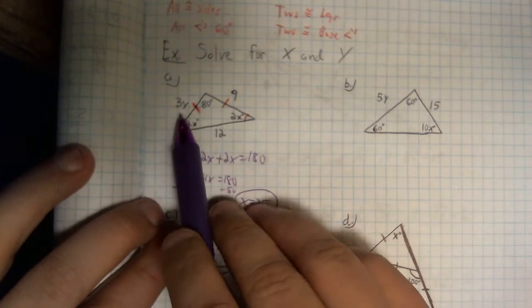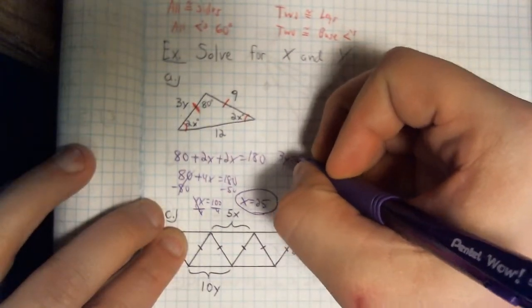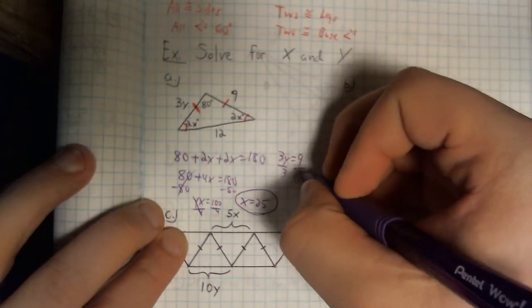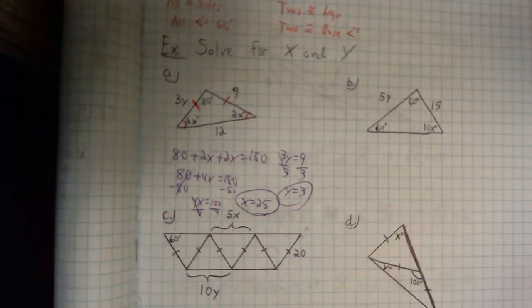And then looking at the y's, because we've already marked our picture, I know that 3y is equal to 9. And if I divide by 3 on both sides, that's going to give me the value of 3 that I was looking for. Let's take a look at a different problem.